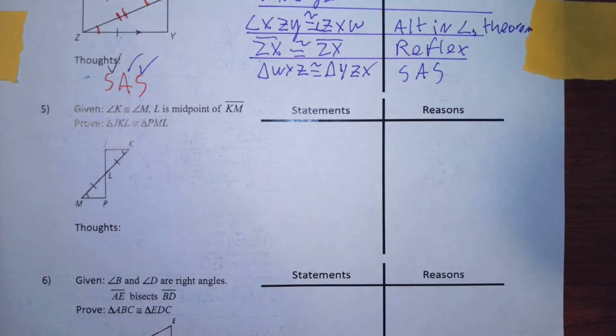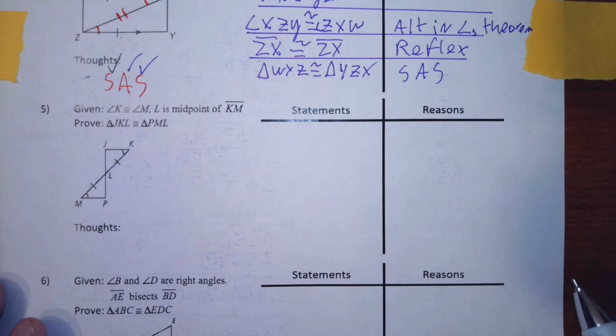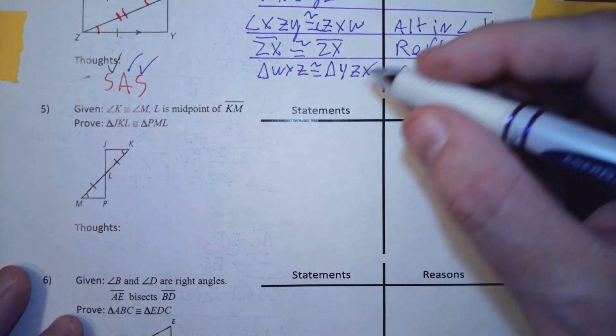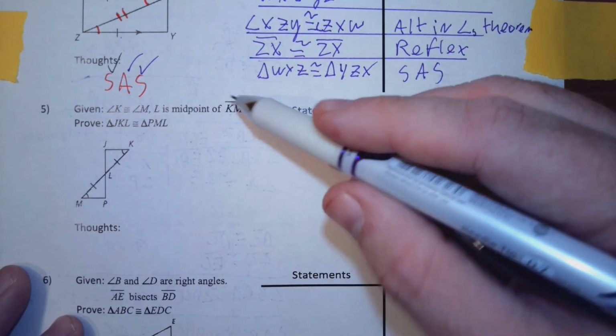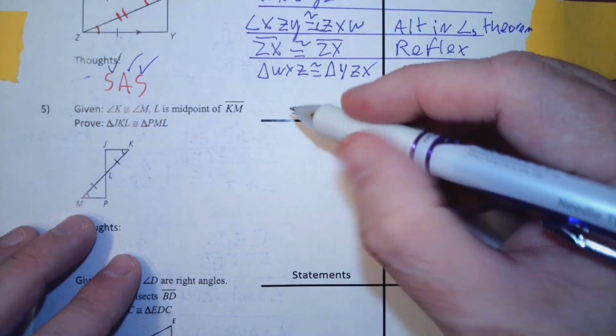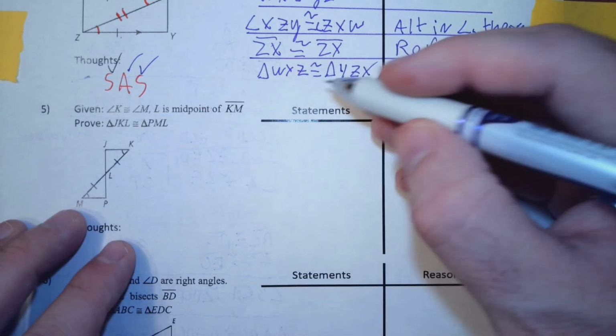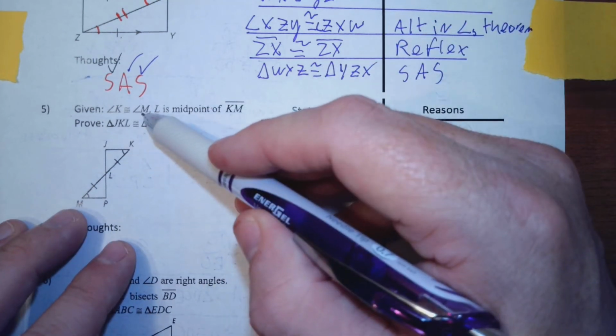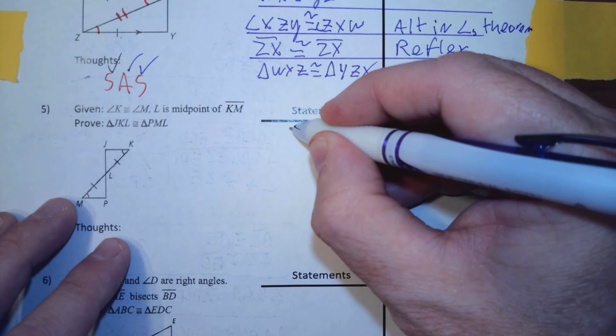See if I can move some of that shine. Okay, so we're going to look at this page. Let's see. We've got a midpoint, so we're going to have to use a definition of that word to probably do something. And then we have those angles equal. So I'm going to go ahead and write this stuff down.